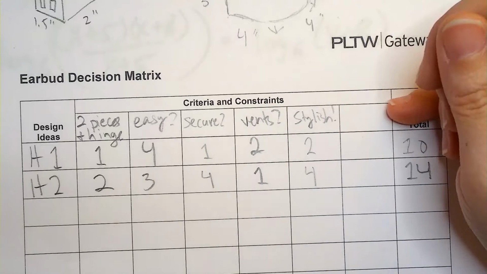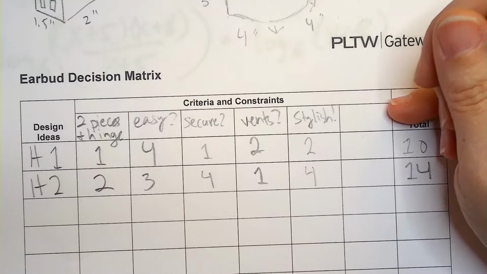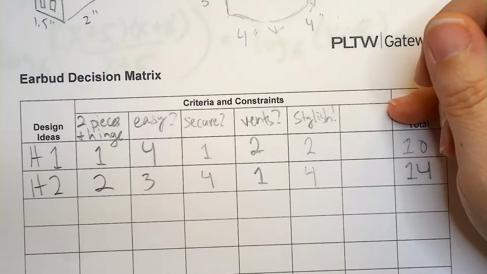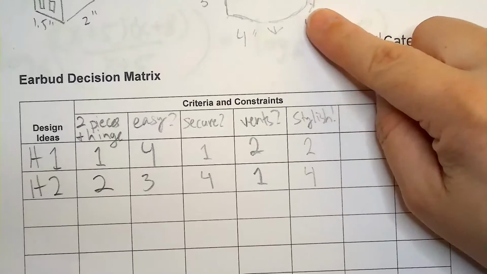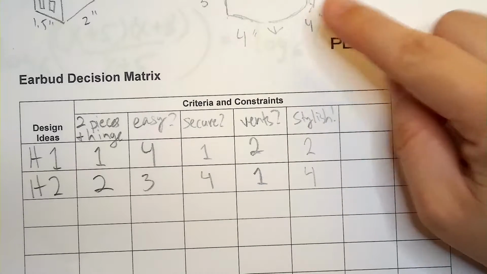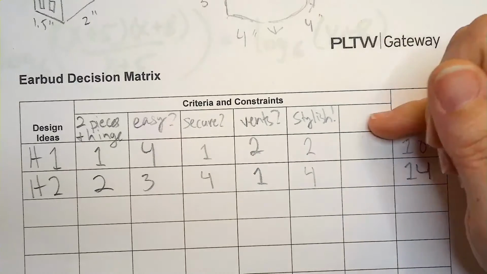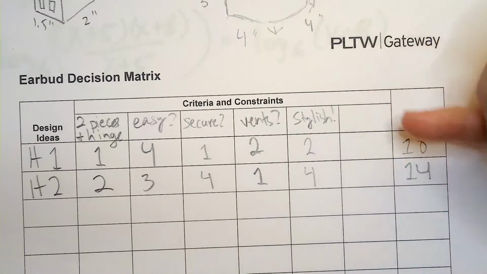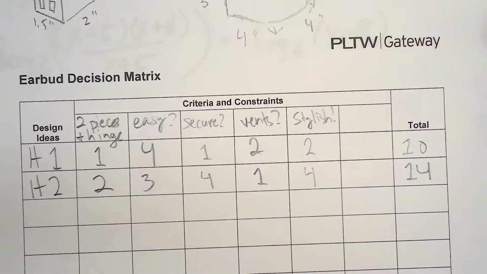There may be something else you want to add when you're doing your own, like, hey, maybe is it small enough to fit in a pocket comfortably? Maybe this one is too big, 4 inches by 4 inches by 3 inches. That'd be huge in a pocket. So you can always fill in. You can add more columns if you need to. You can do this on lined paper. You don't have to use this template. It's just something that they provide for us.